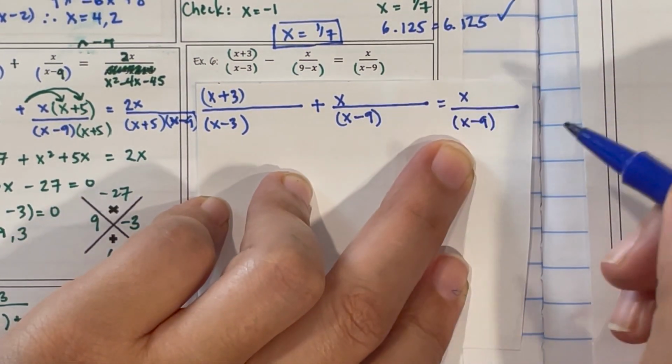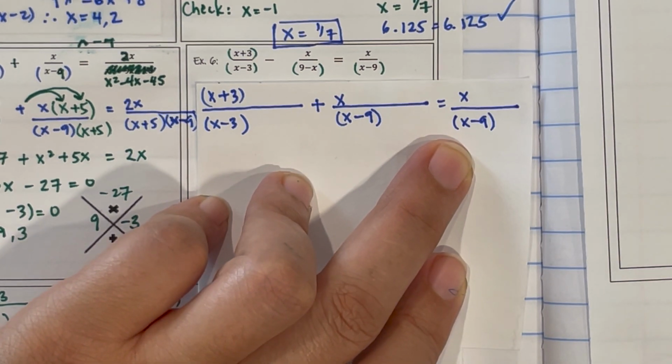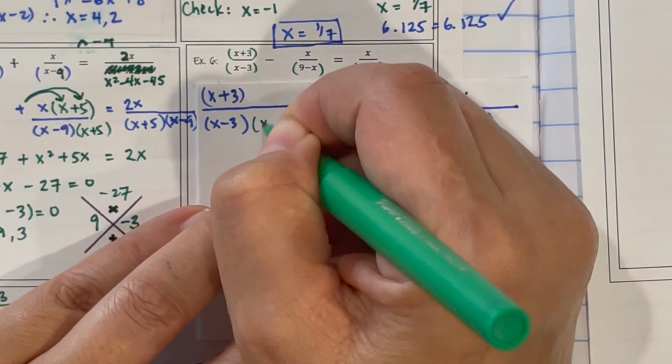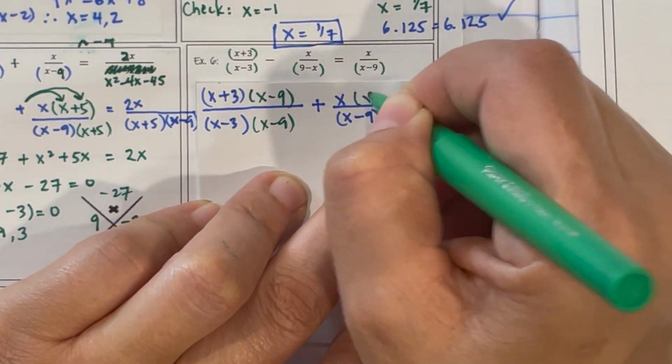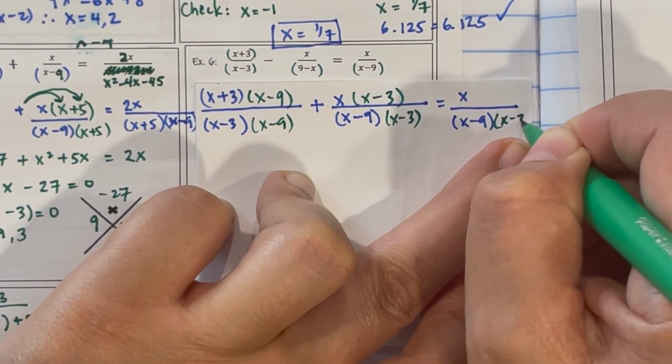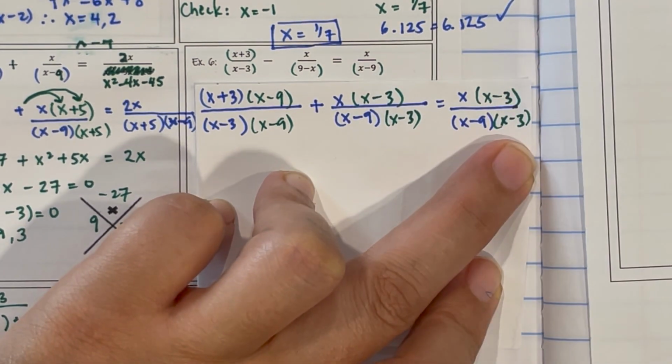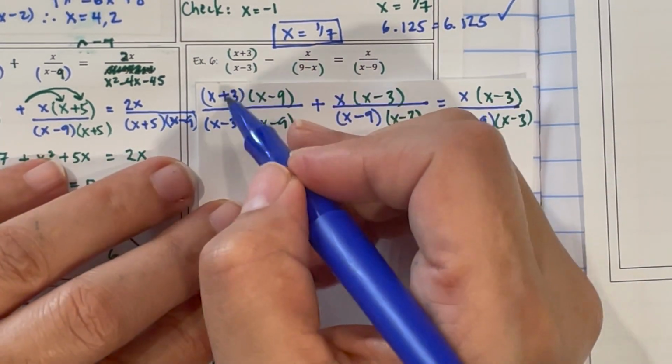All right, then I have x minus 9. So now they all look the same. All right, again, make the denominators the same. So I need an x minus 9. If I do it at the bottom, do it at the top. There I need an x minus 3. Do it at the bottom, do it at the top. There I need an x minus 3. Do it at the bottom, do it at the top. All right, now you can ignore the denominator and distribute.